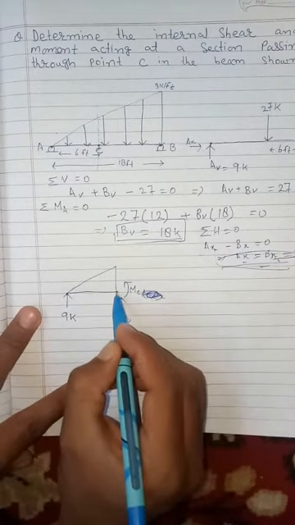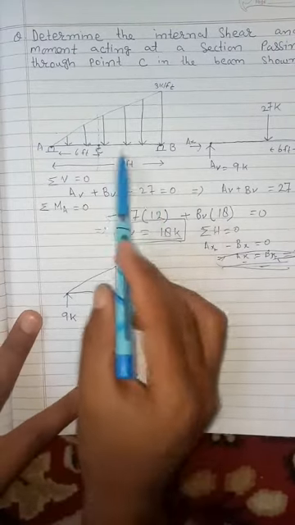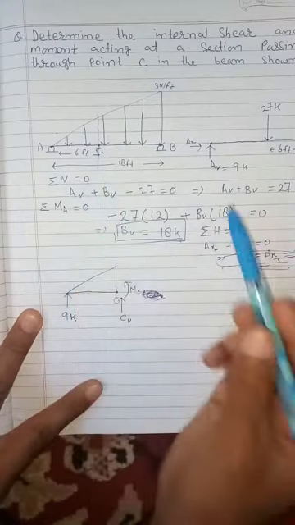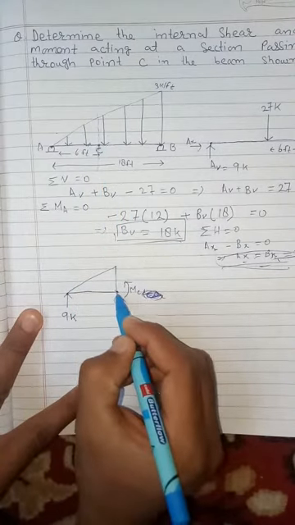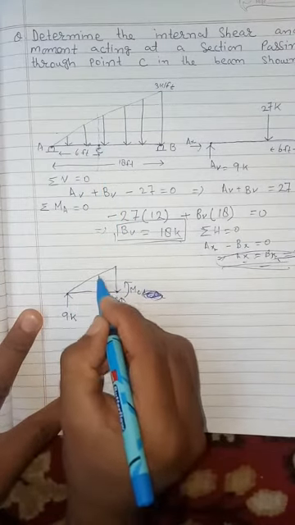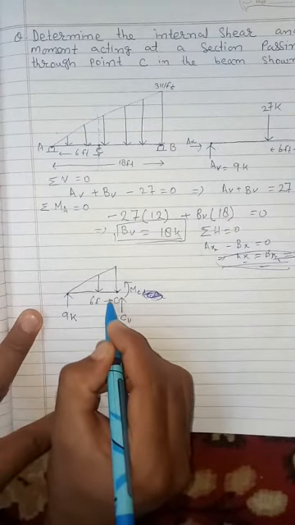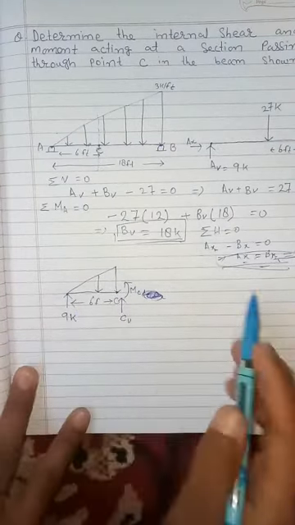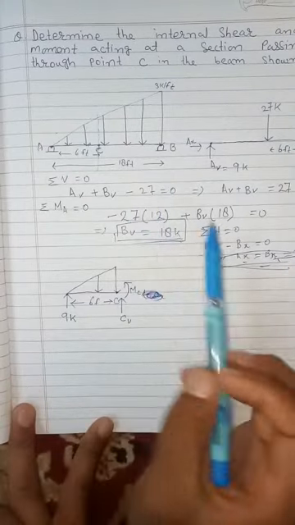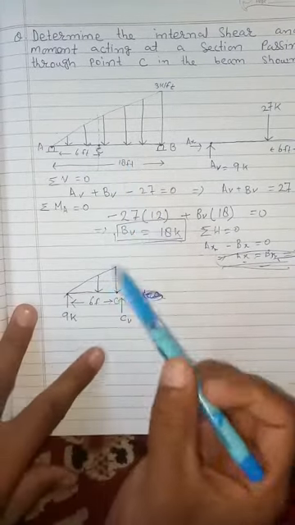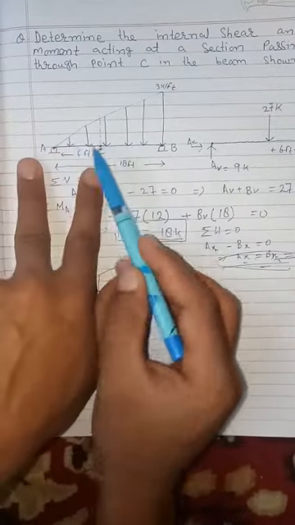Now at this point C, I have to find the load. The distance between these two is 6 feet, so we can use similarity between two triangles. This is section AC.